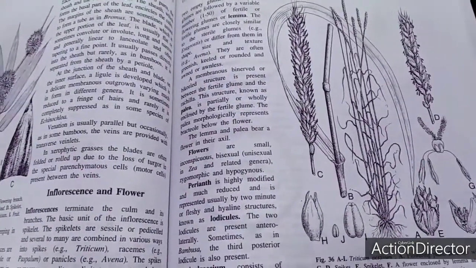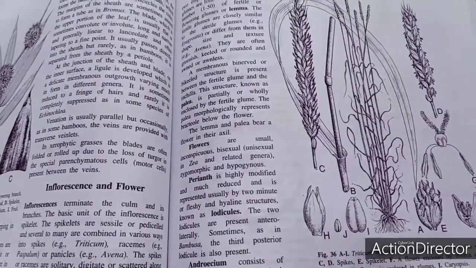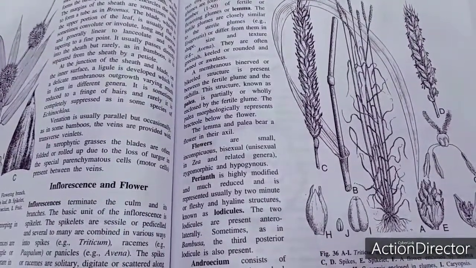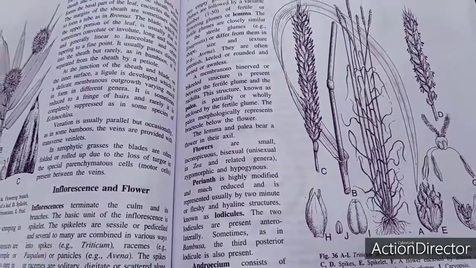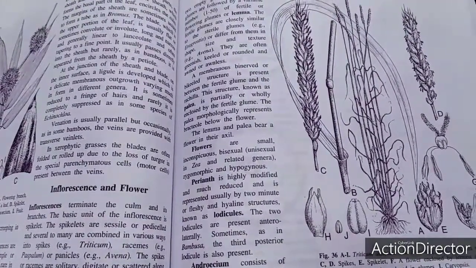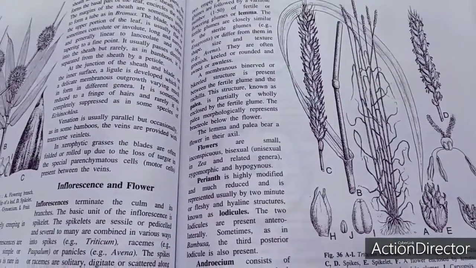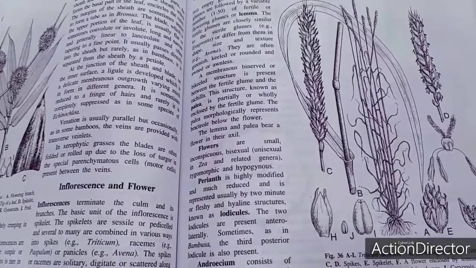The fruit type is the caryopsis. Caryopsis means a single seeded fruit, in which the fruit coat or pericarp surrounds the seed and adheres tightly to the seed. So this is a very interesting feature of the Poaceae family. Again, I'm repeating the point: the single seeded fruit, in which the fruit coat or pericarp surrounds the seed and adheres tightly to the seed.